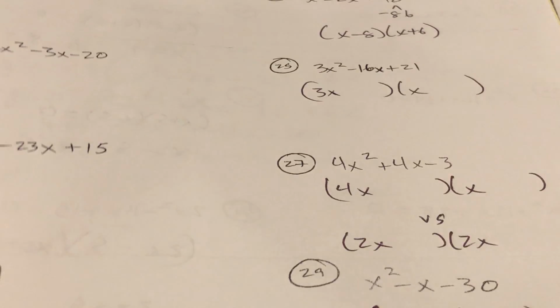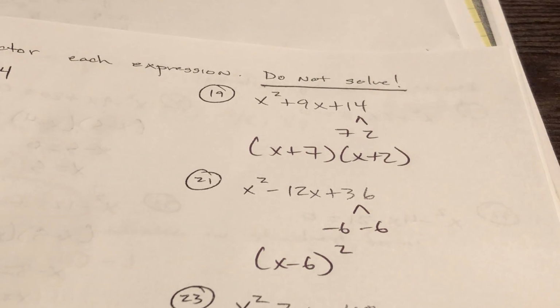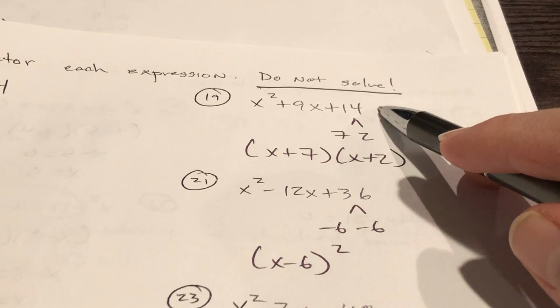All right, and we are rolling. So I did the whole right side. Factor, do not solve. Don't tell me what x equals. It equals nothing. There's no equation.